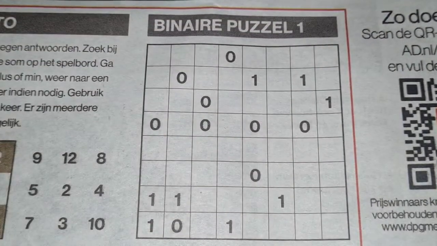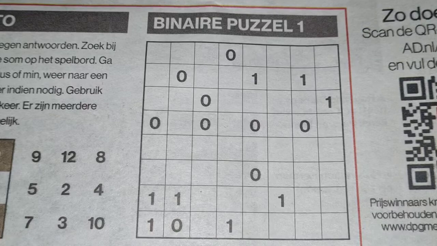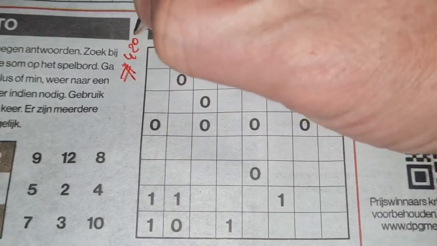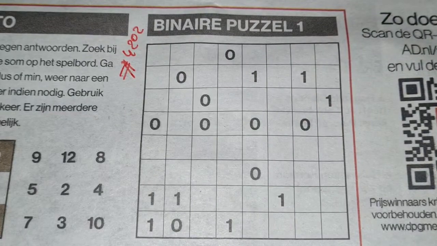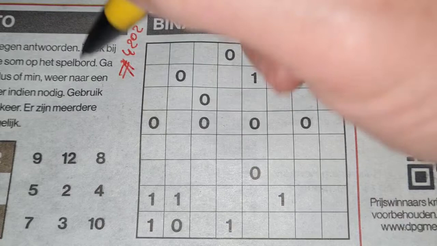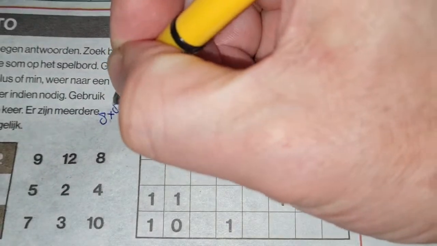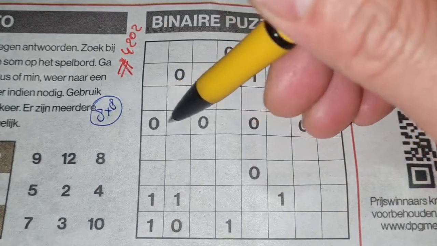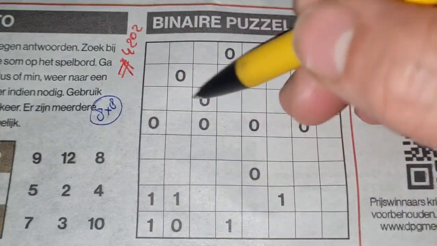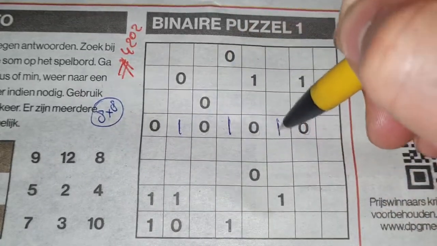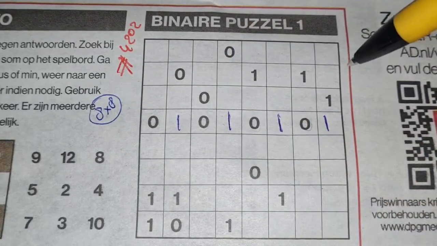The binary puzzle number 4202. Yes, 4202. And what kind of binary puzzle is this? Let me count. 1, 2, 3, 4, 5, 6, 7, 8. It's an 8 by 8 binary puzzle. That means in a column or in a row, there are always 4 O's and 4 1s. Alright, so let's get started.